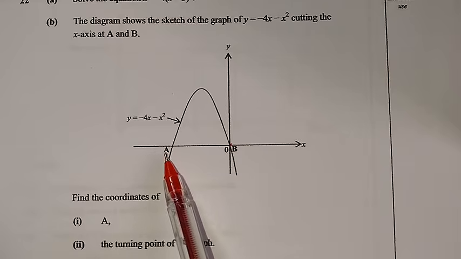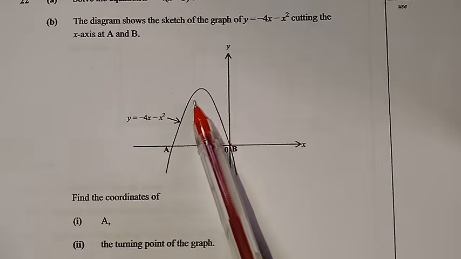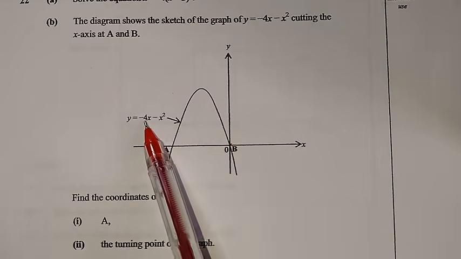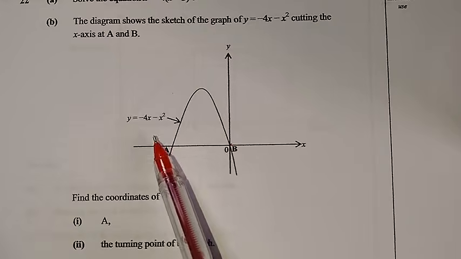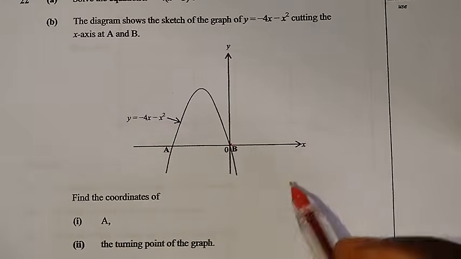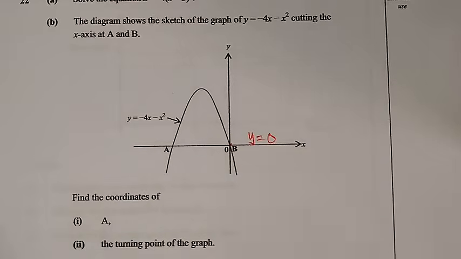In order for you to find the coordinates of A, you're going to use the equation of this curve, and the equation of this curve is y is equal to negative 4x minus x squared. First thing, we know that this is the x-axis and it is also the line y is equal to what? 0.